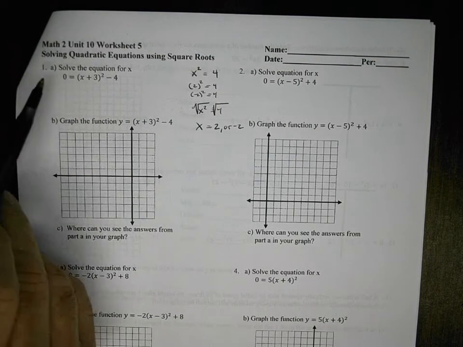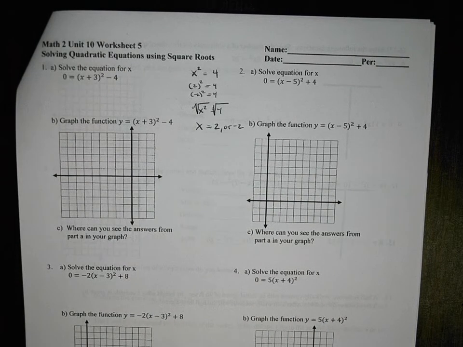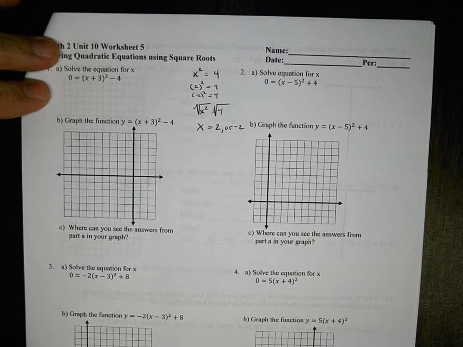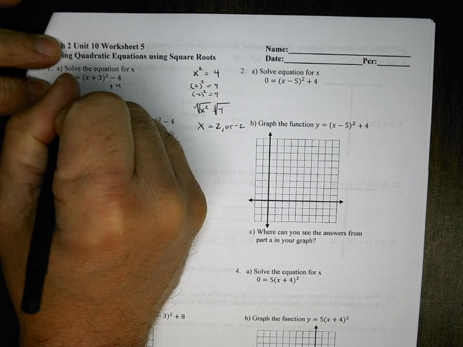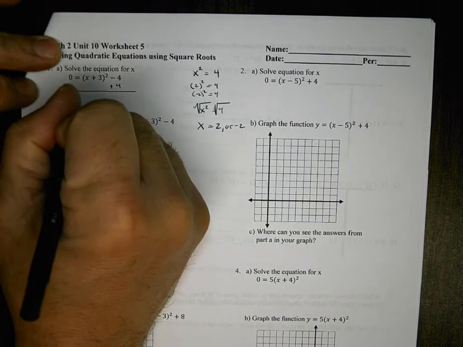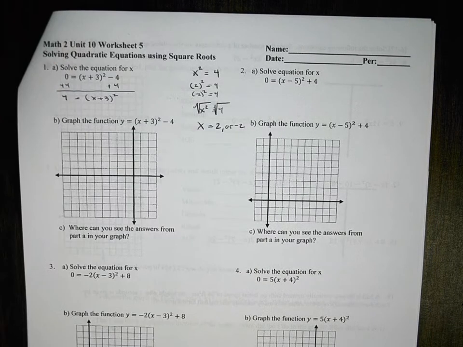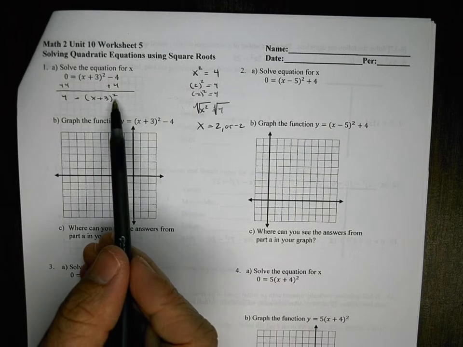All right, so let's look at A. Solve the equation for x. Well, just like before, we want to get x by itself. And we kind of think of undoing the problem, which means order of operations backwards. So usually we add or subtract last. This time we're going to add 4 to both sides first because we're undoing the problem. And when we undo it, we get 4 equals x plus 3 squared. Does everybody follow that step? Okay, good. Well, the next thing would be to take the square root of both sides, right?